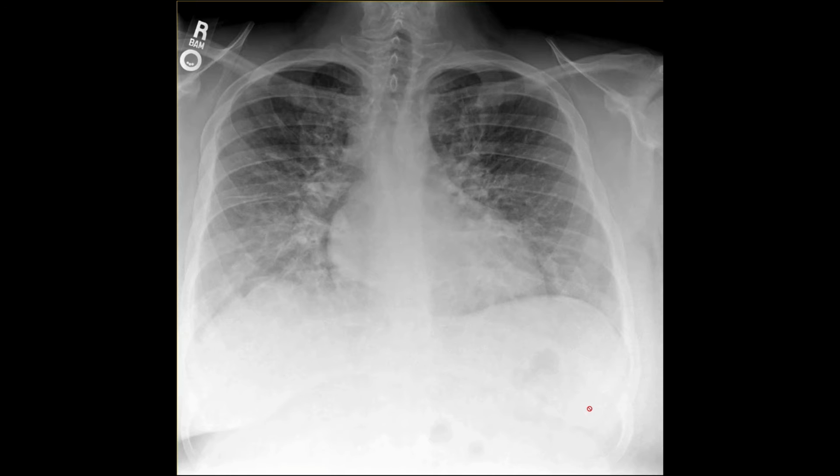Okay, so now let's get into the case. What do we see here when we're looking at this chest x-ray? Does the heart look a little big? Yeah, maybe. Okay, we'll give you that. The heart looks a little bit big. But what else do we have, right?